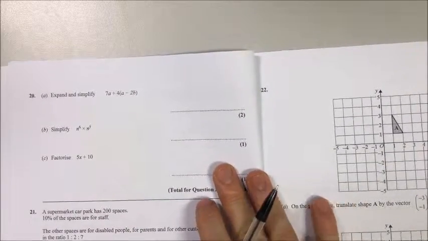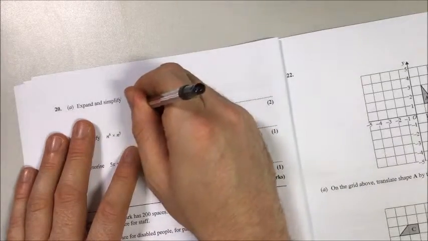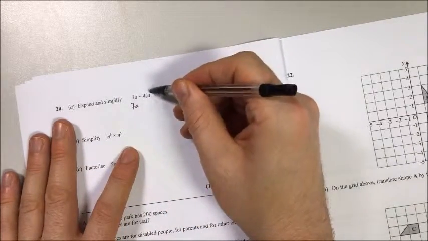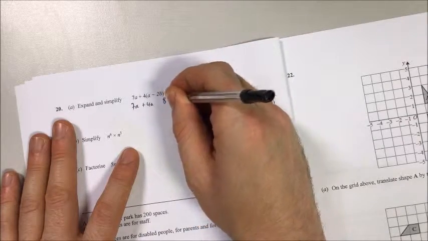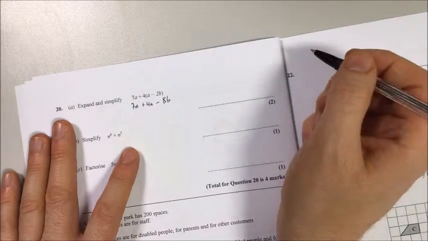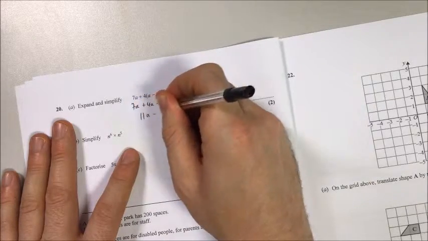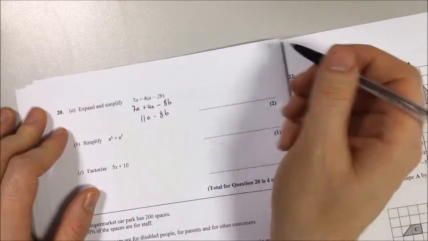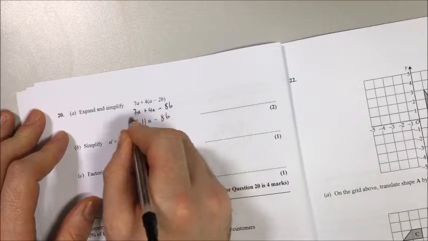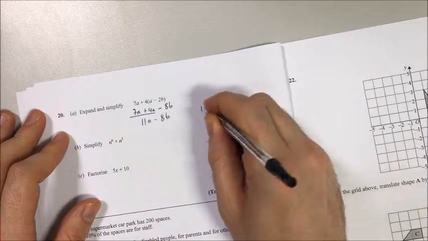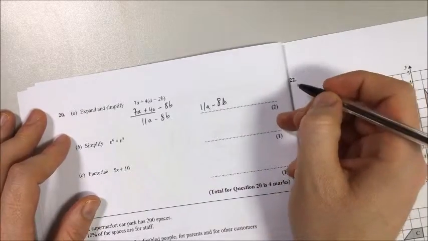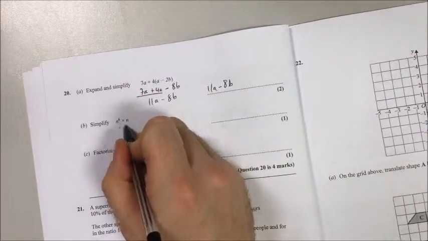Right, this one. So expand and simplify. So see a bracket, expand. So 7a stays the same. 4 times a is 4a. 4 times 2b is 8b. So I've got that. And I've got 11a minus 8b. Because the a's go together to make one lot of a. So 11a minus 8b. Okay.